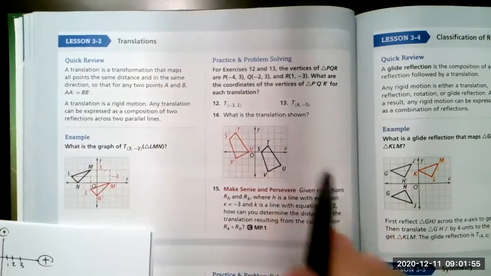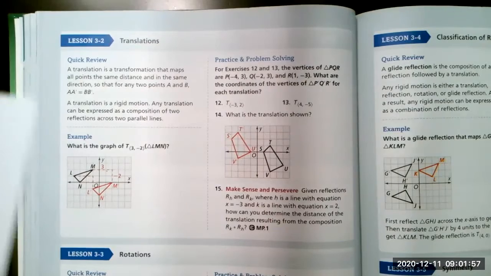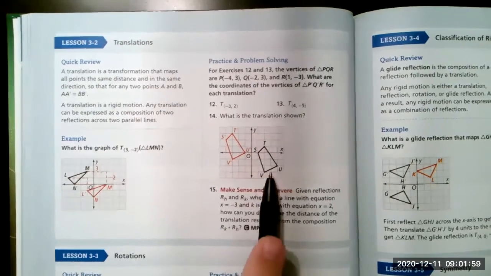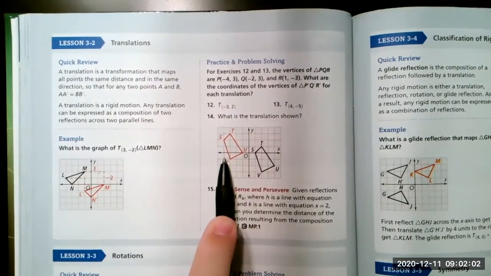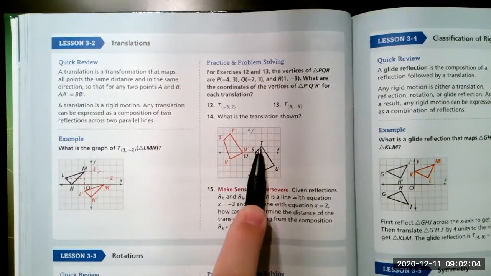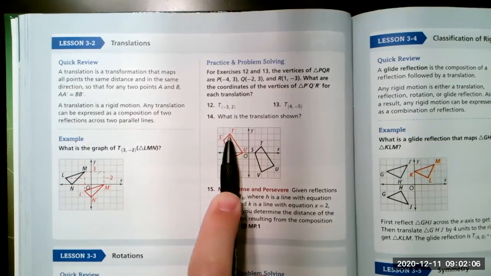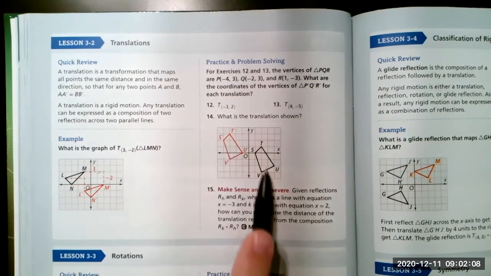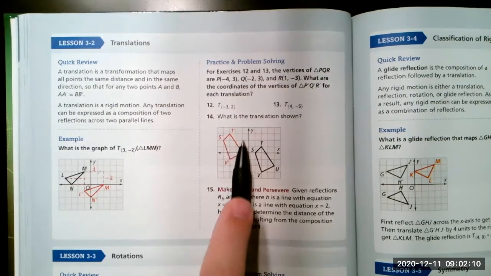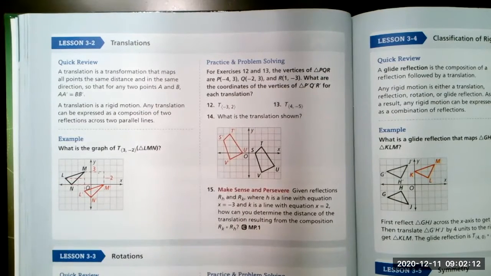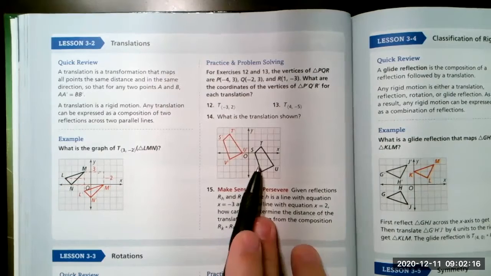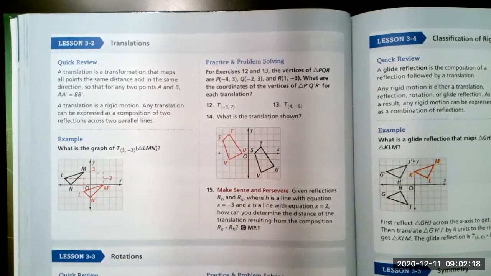What is the translation shown? So basically, again, we've already talked about this multiple times. This is my pre-image, this is my image. How do I tell that? Well, the pre-image doesn't have apostrophes and the image has an apostrophe. So it's important to know I'm going from this shape to this shape. That's going to change the translation values if you're going the wrong direction. So go from this black shape to this red shape.